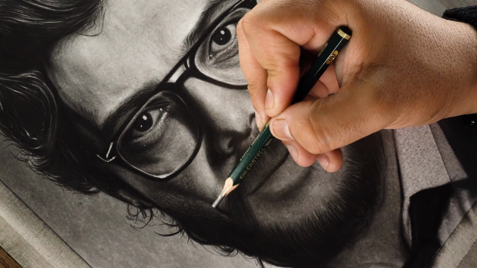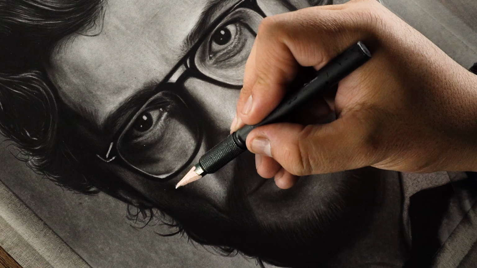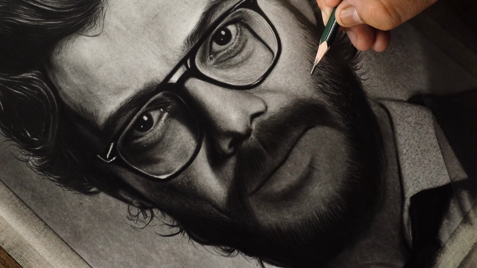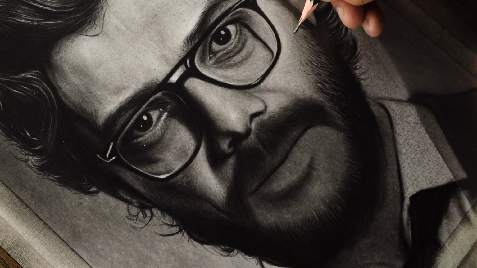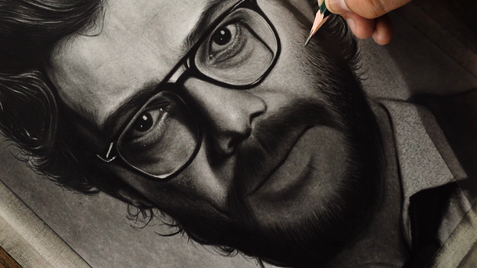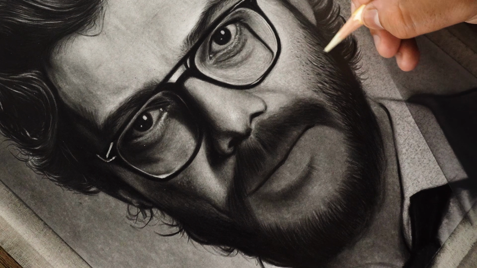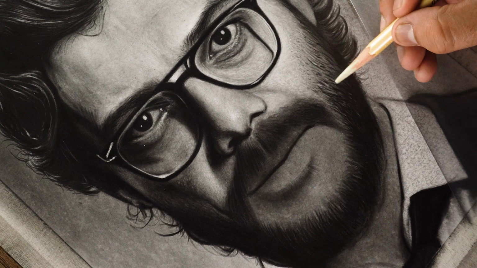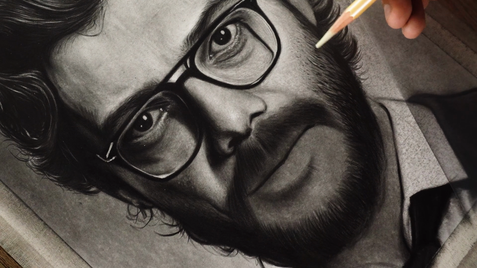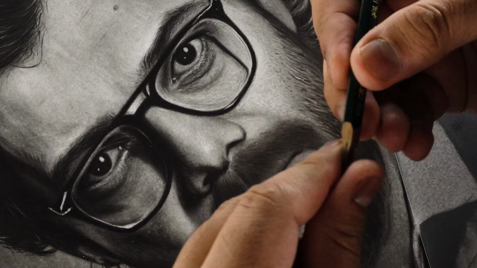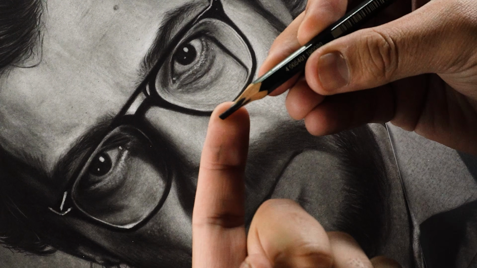I'm adding some darker strokes using the 8B pencil on this left side as well. Now by using this same pencil, let's add these small dots on this area above the beard to mimic these small baby hair. I'm lightly picking up the graphite from this portion of the beard using a perfection eraser to give it more dimension.